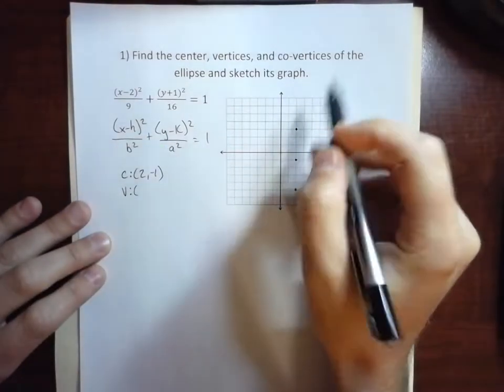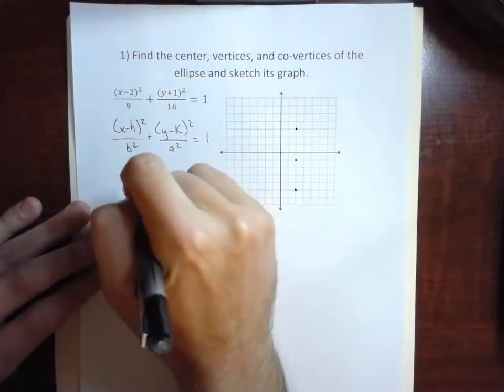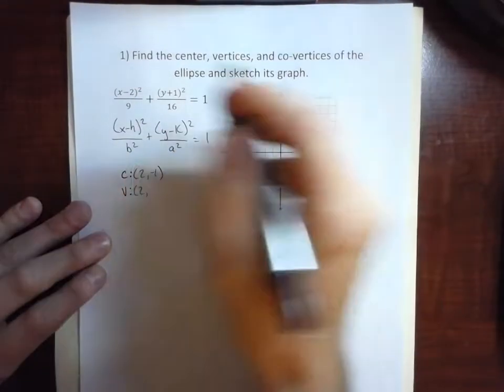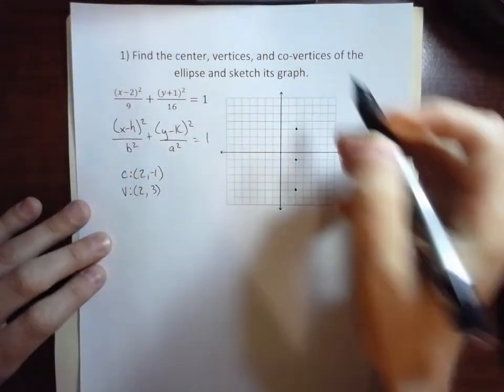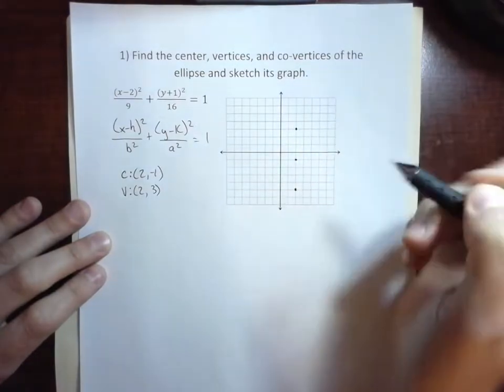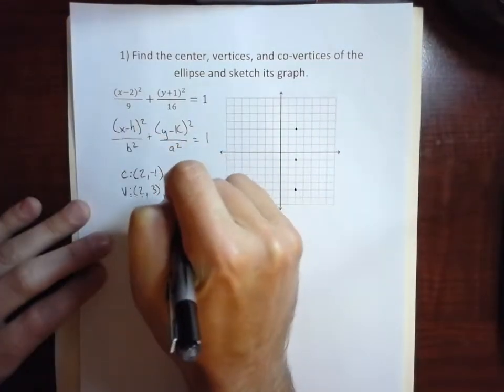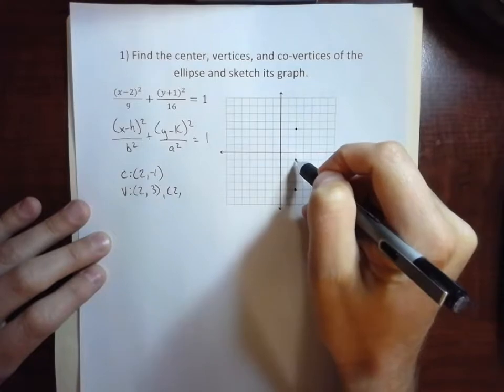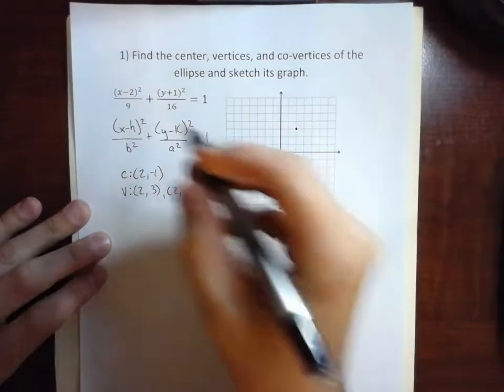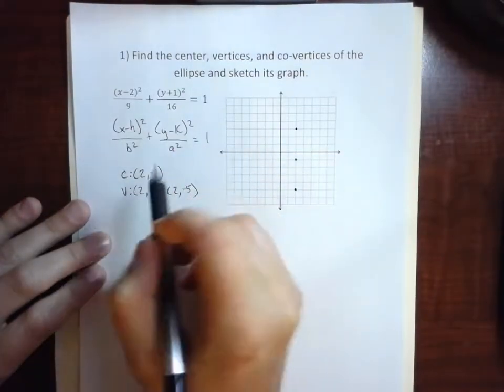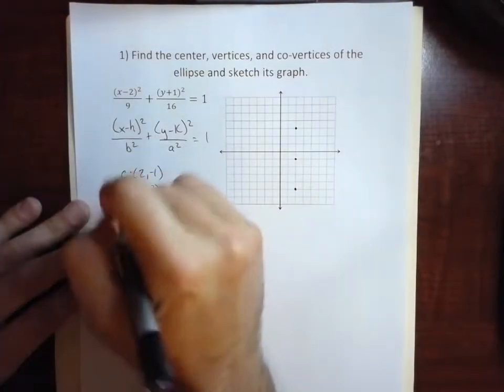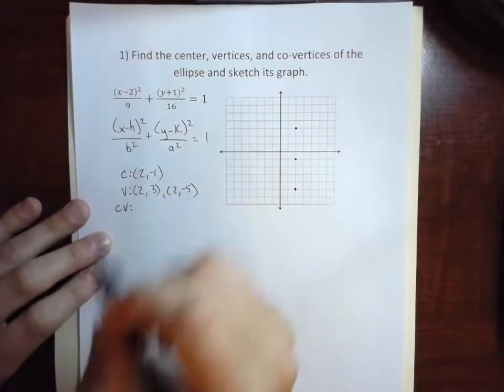So let's see, where are we at here? At 2, and we're at +3, if we went up 4 from -1. And I'm also at 2, -5, if I go down 4 from -1.